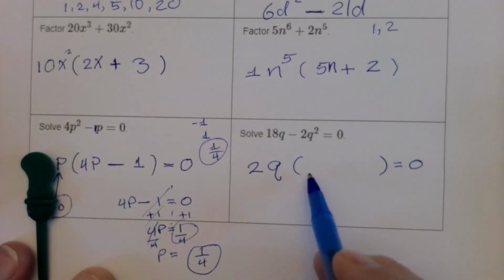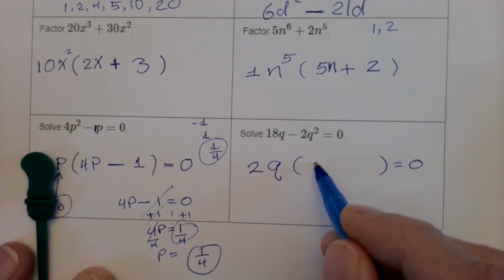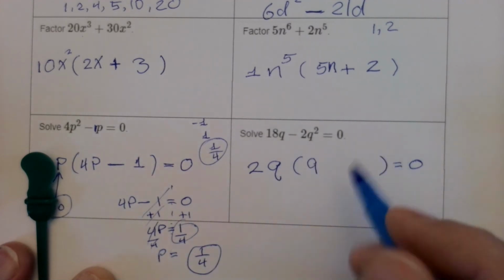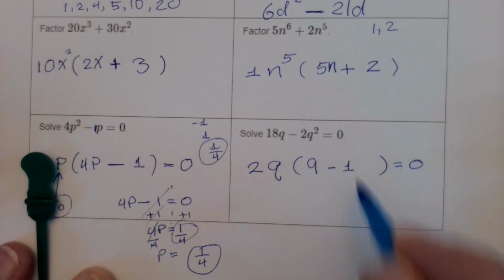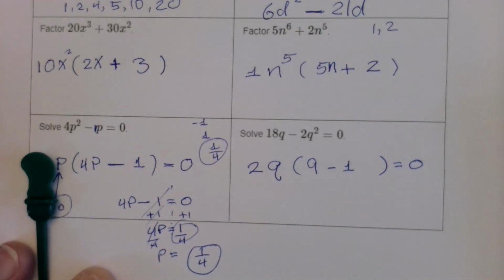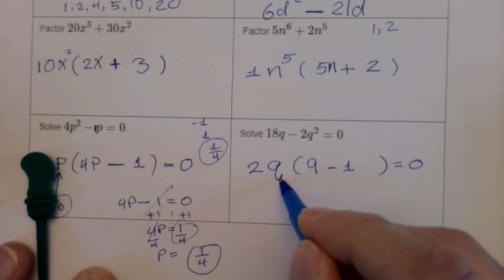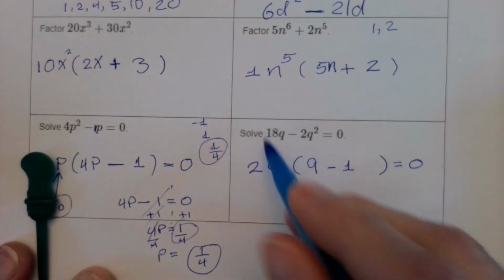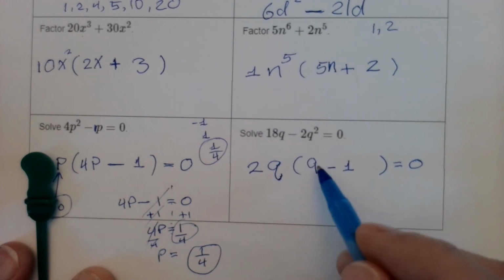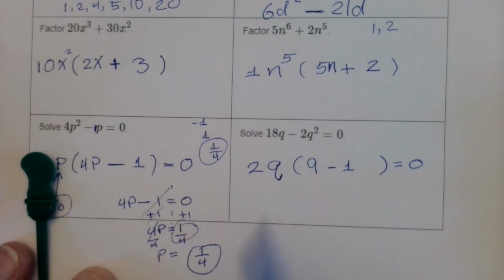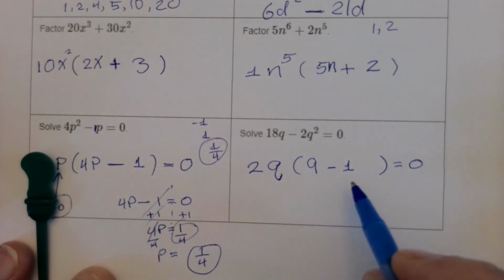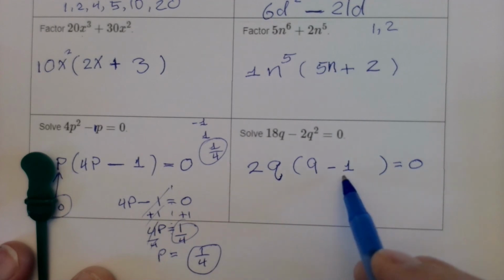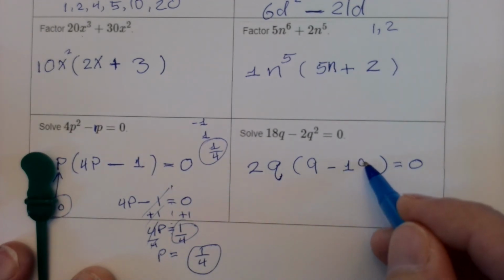Now 2 times what makes 18? 2 times 9. And 2 times what makes 2? 1. Do we need any more q's? Well, not here. This q times this 9 and this 2 will make your 18q. I only had one q here, and so I don't need an additional one inside. It came from here. But to get -2q squared like this, you'll have to go 2 times q times -1 times another q.